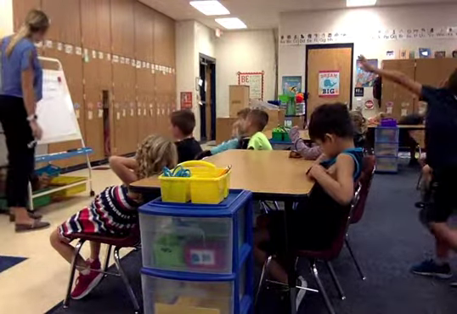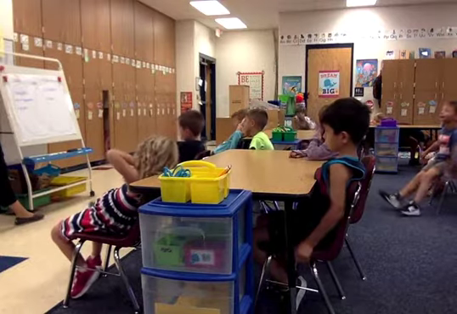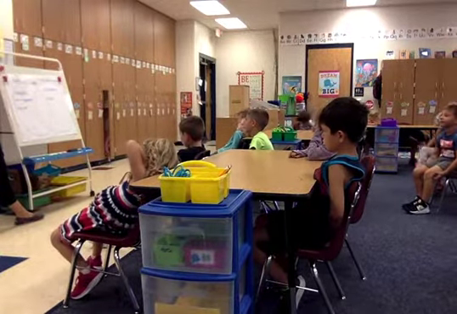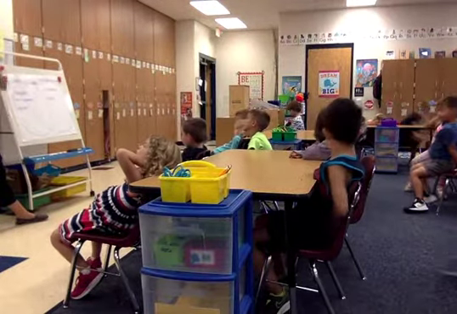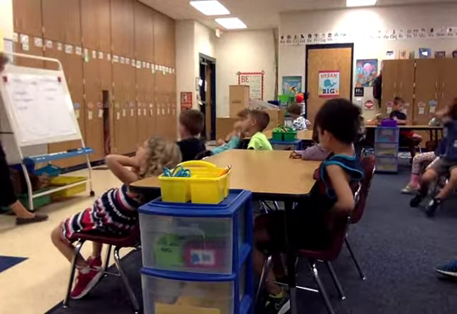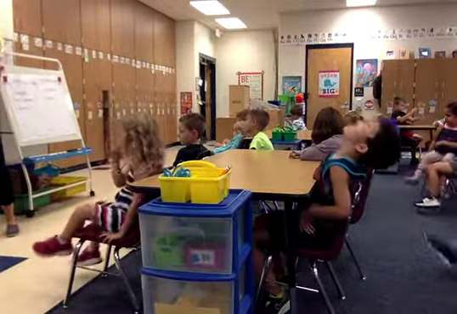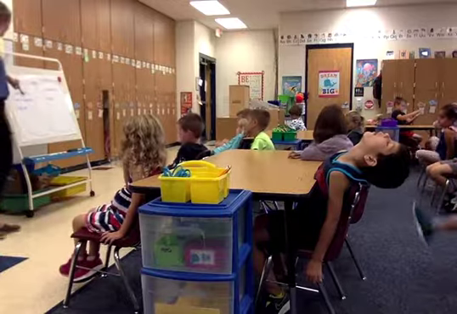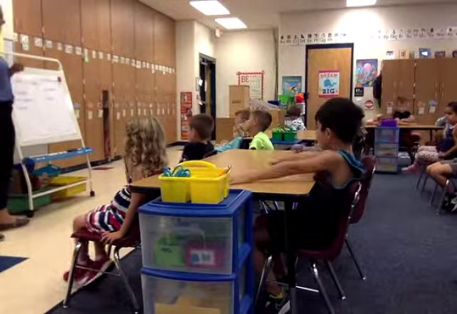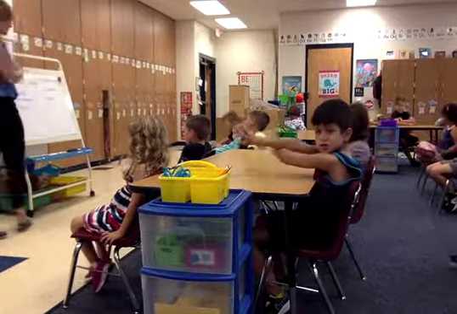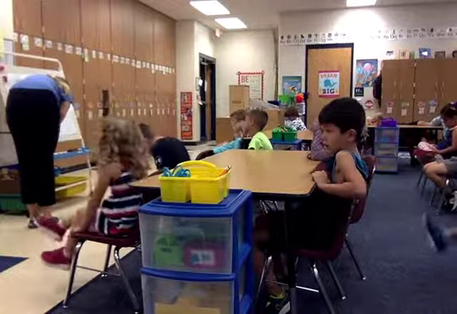So while we were over on the carpet, we talked about one other thing. We talked about how Pouch and the Tortoise and the Hare were two different types of stories. Does anyone remember what types of stories they were? Ben? We talked about their genre. Marco, which one was fiction, Pouch or the Tortoise and the Hare? Pouch. Pouch was a fiction story.